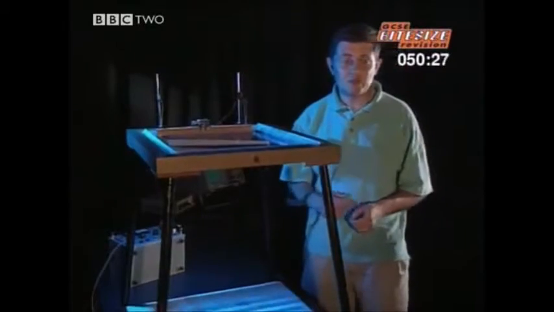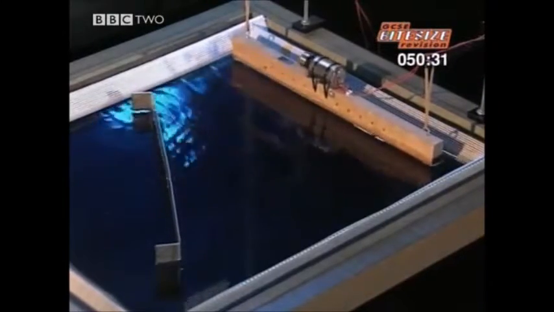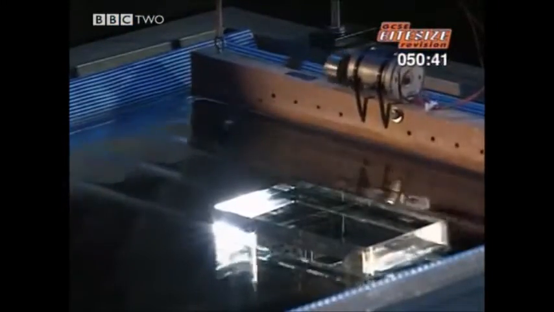A property of waves which is easy to take for granted is reflection. Here we can see the plane waves approaching the surface and being reflected. A less familiar property of waves is that they can bend round corners. This property is called diffraction.